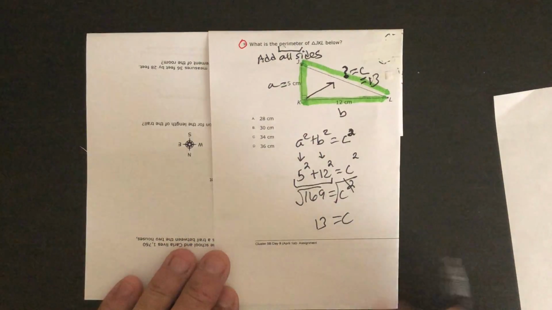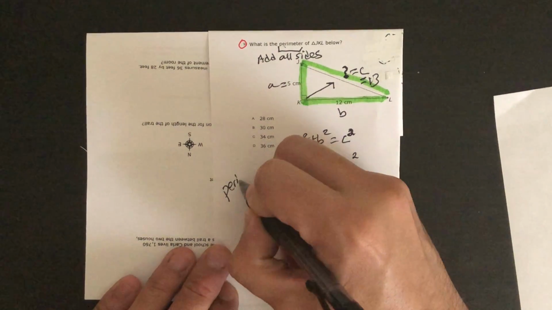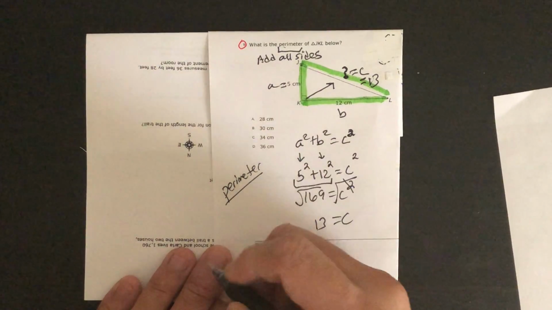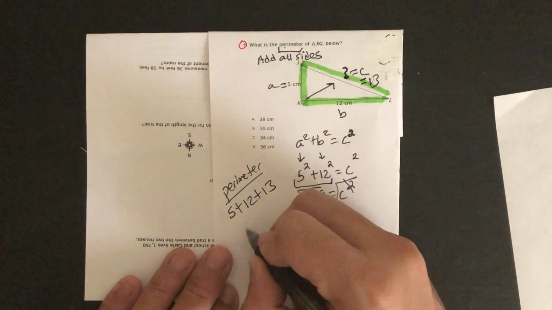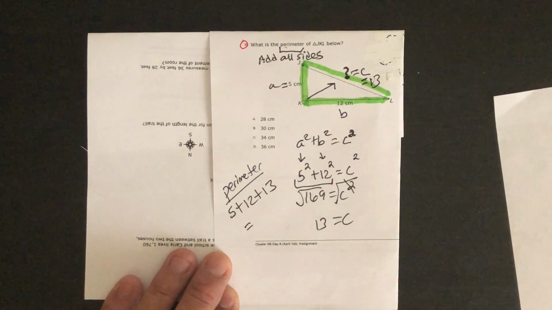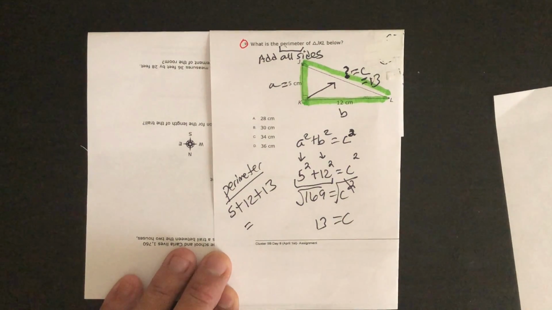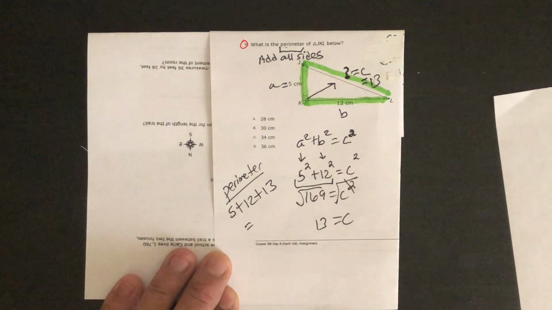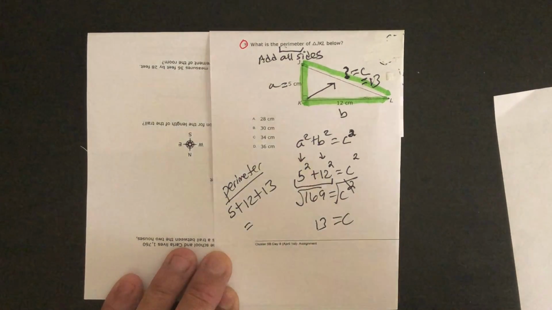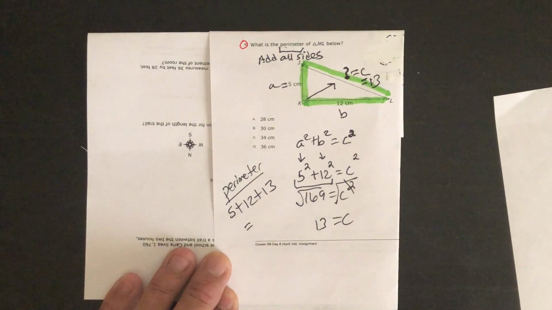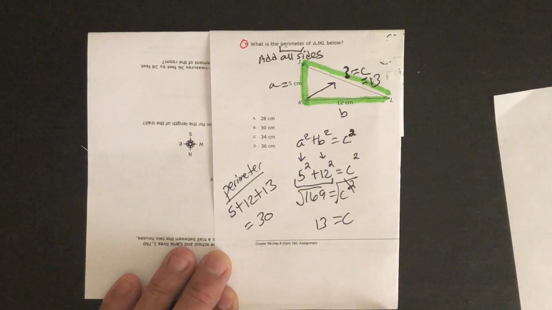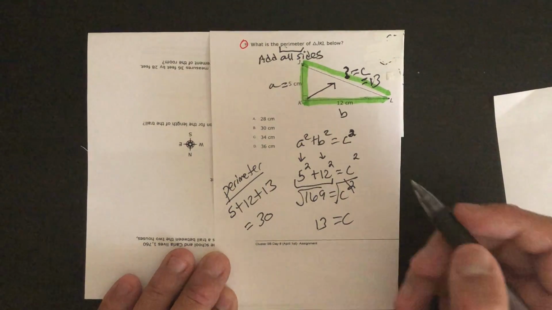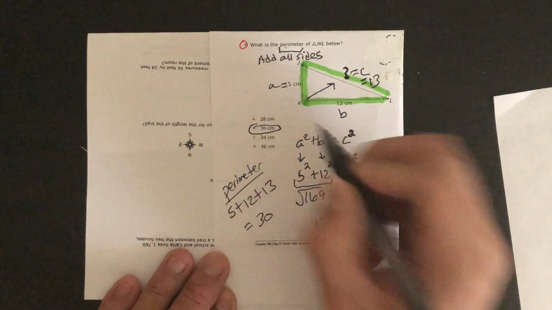So the perimeter is 5 plus 12 plus 13. And that gives me 30. Okay? So your answer is going to be B, 30.